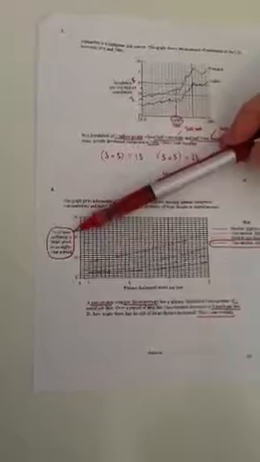On the x-axis, it's showing the plasma cholesterol concentration, and on the y-axis, the percentage of men suffering a heart attack in an 8-day period.